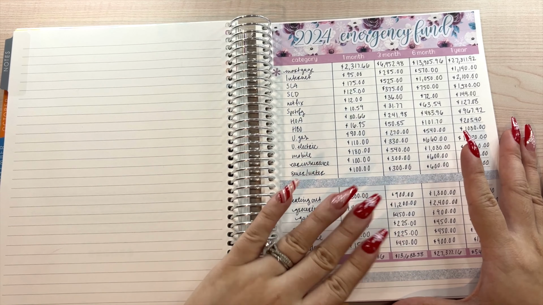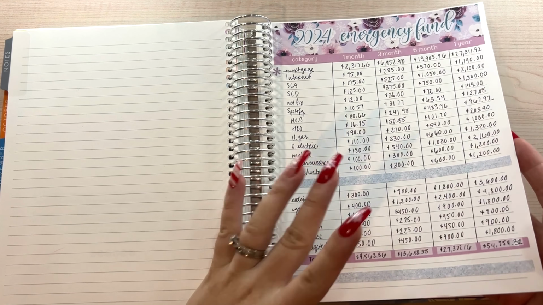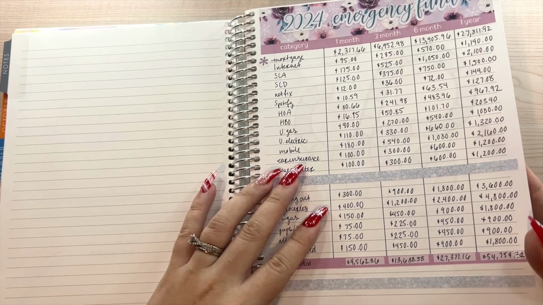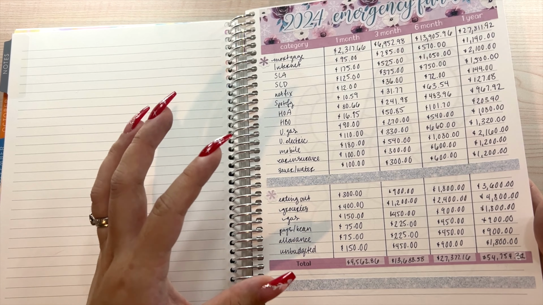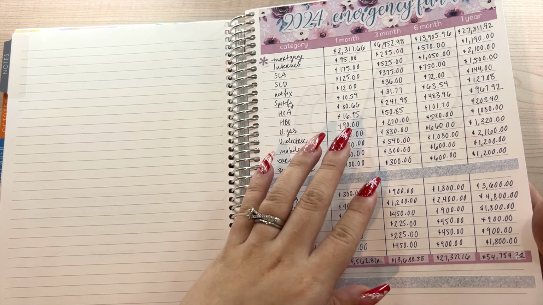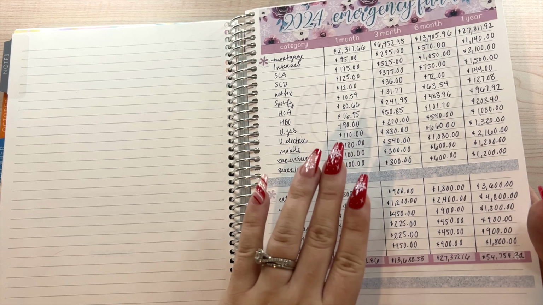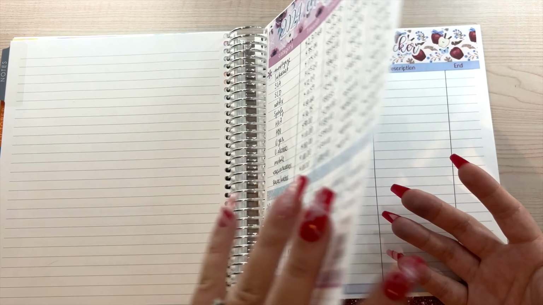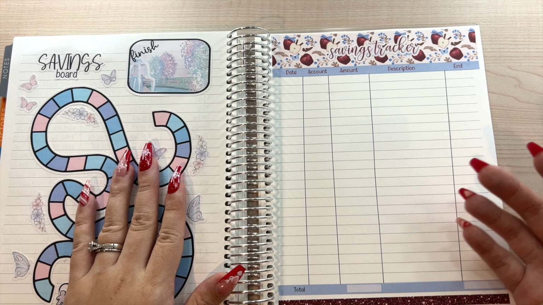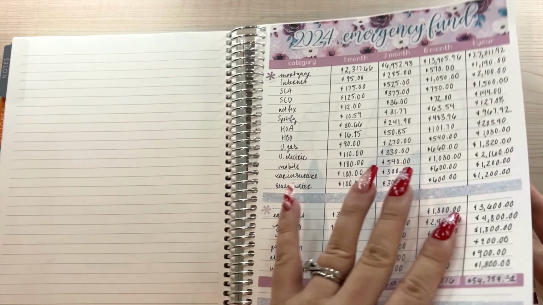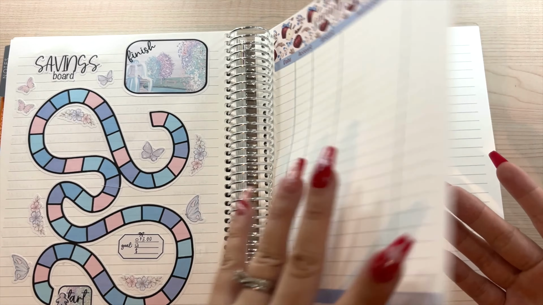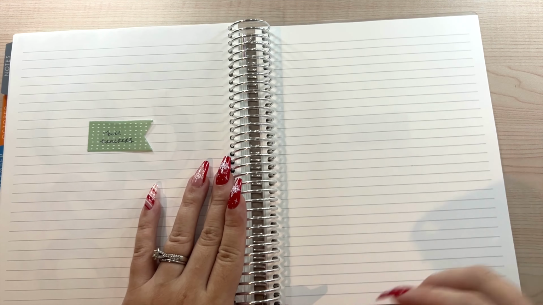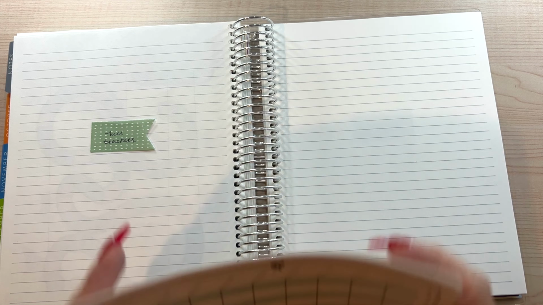For example, our emergency funds for 2024. This is not specific for any given month. It's just kind of like an overview of how much we would need for emergency funds for 1 month, 3 months, 6 months, and a year. But that's something that I put back here. Same with our savings tracker that we did together too. I did do both of these spreads already with you guys and those videos should be up. But let's go ahead and now set up our bills tracker.